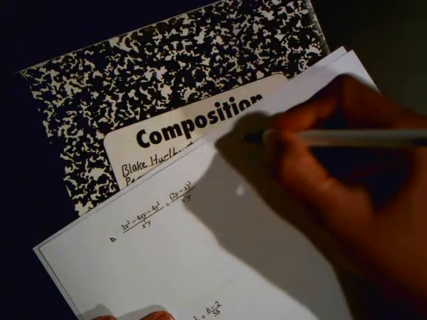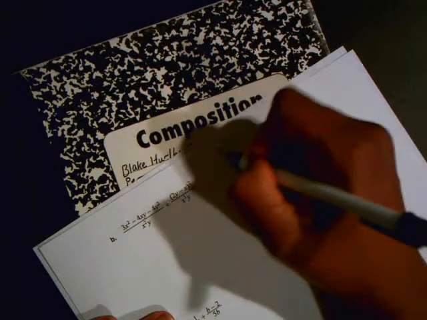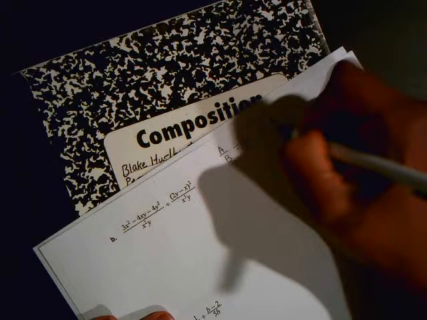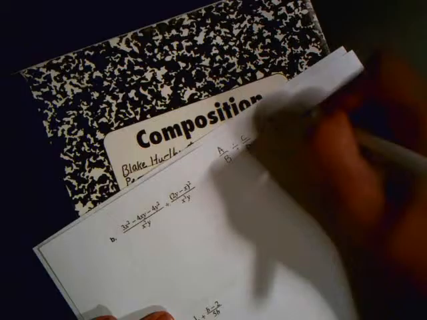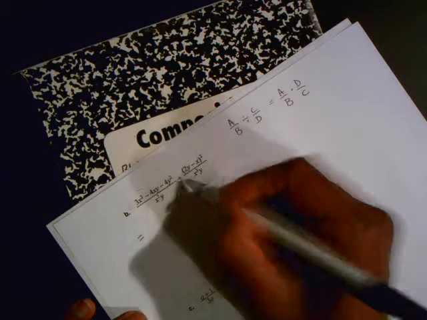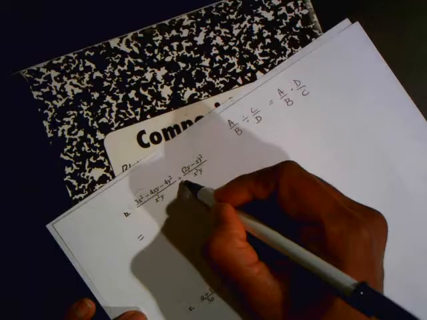Going on to page 2, we have a division problem. Again, recall how you divided fractions way back when. If you have a over b divided by c over d, you simply write this as a over b times d over c. You flip that, change that to a multiplication. So we're going to factor this, and at the same time change this to multiplication and flip.